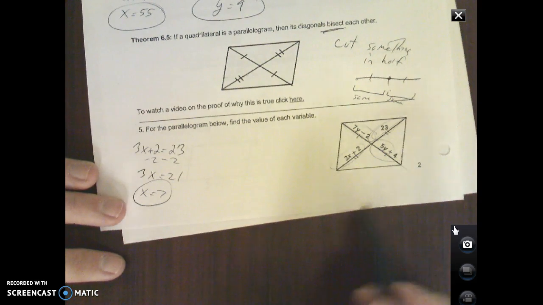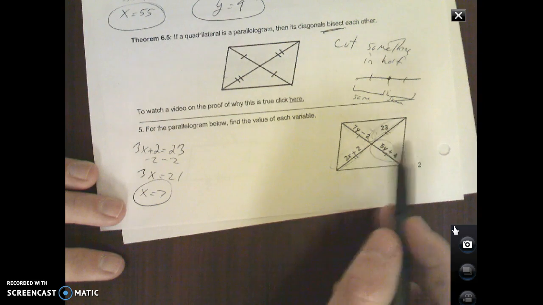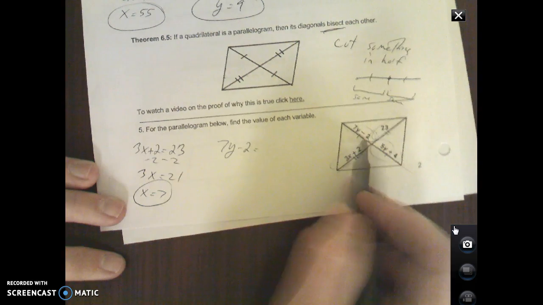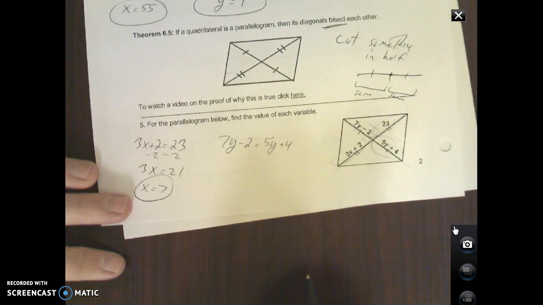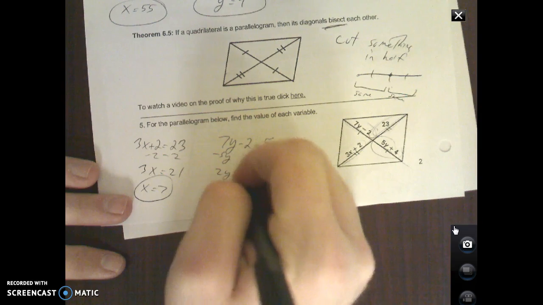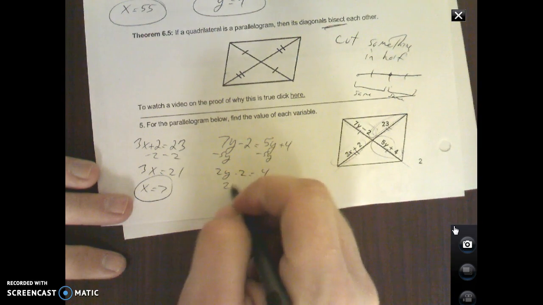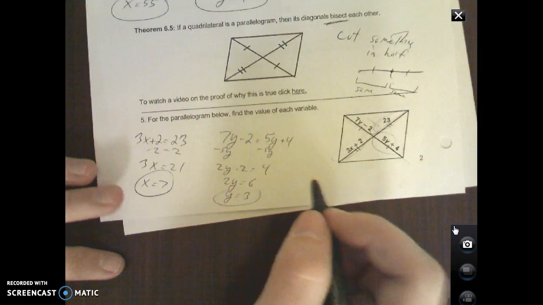Okay. But then if I look at my y's, they are on the same line as well. It's being bisected by the diagonal. So I know 7y minus 2 is equal to 5y plus 4. Okay, subtract 5y. Add 2 over. Y equals 3.